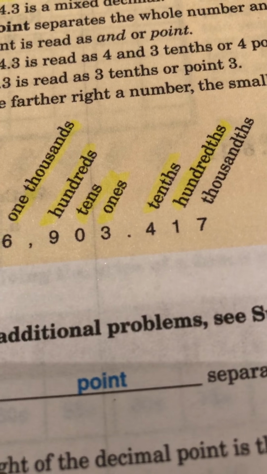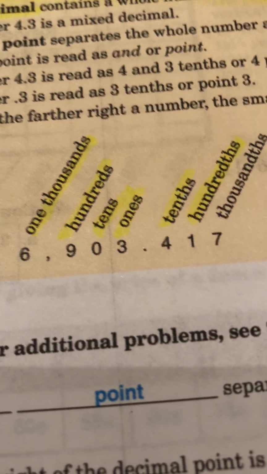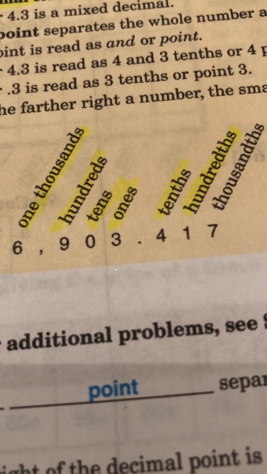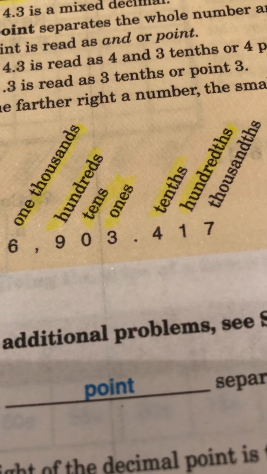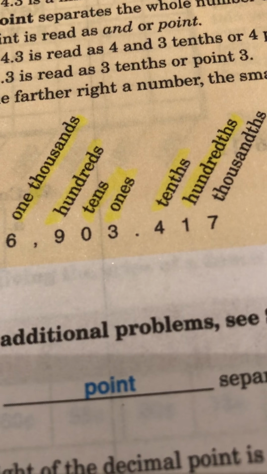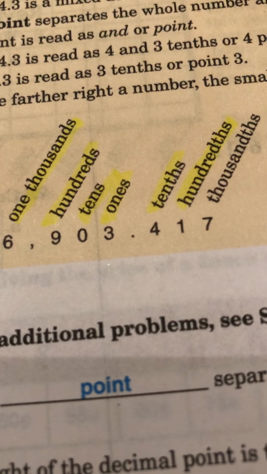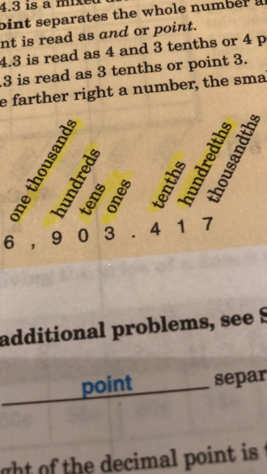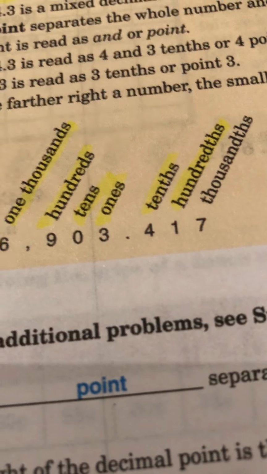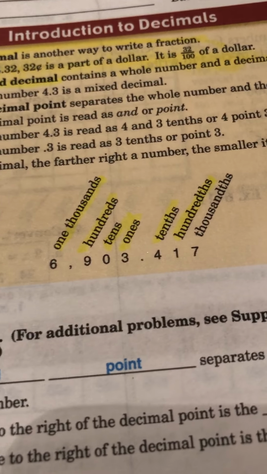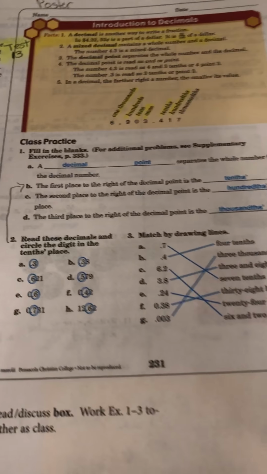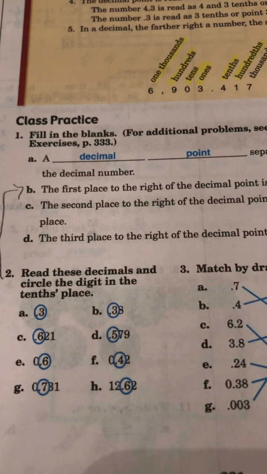Okay, to the right of the decimal, you're probably thinking in your mind it needs to go ones, tens, hundreds. But it's different to the right of the decimal. It goes tenths with the THS, hundredths, thousandths, and you do not have a ones at the very first. It goes to tenths, okay? And let's go on down and let's take a look at this class practice together.